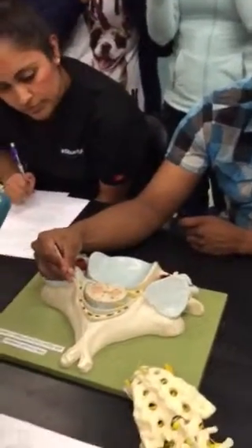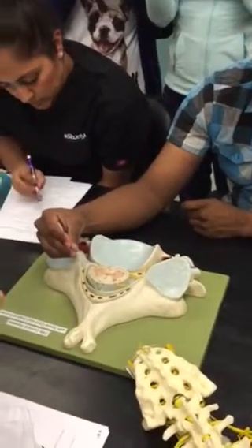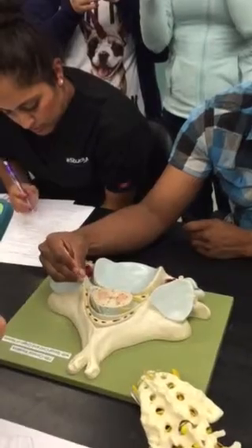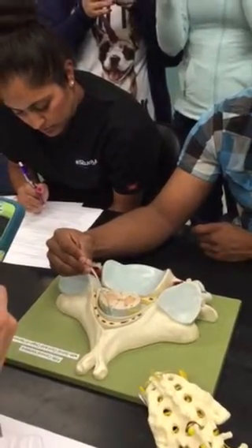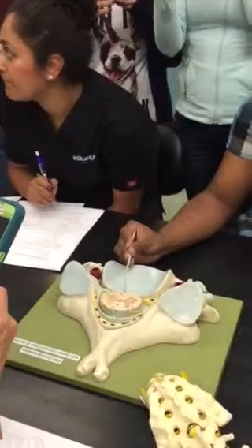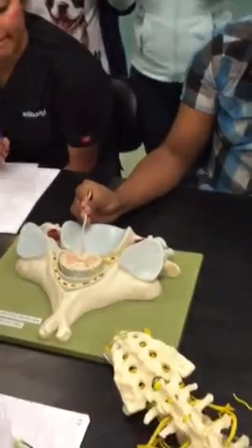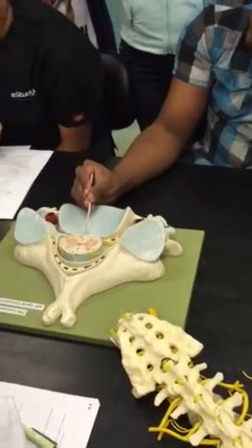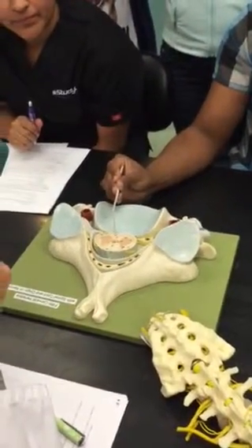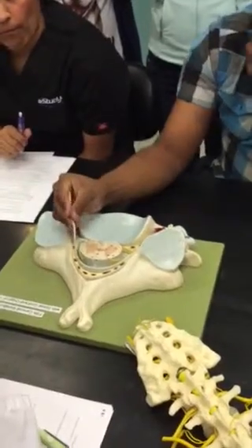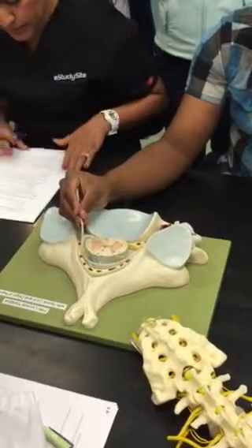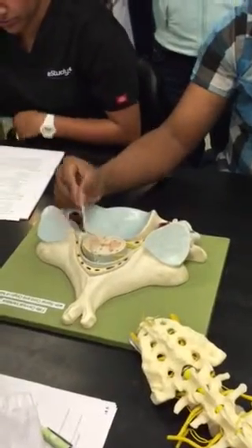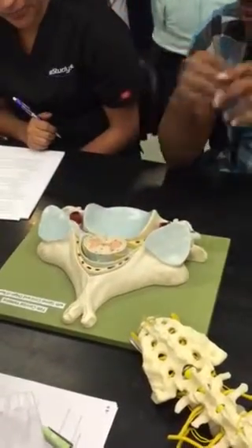So epidural space is adipose, the dura mater, arachnoid mater, subarachnoid space, pia mater. Or this side, epidural space, dura mater, arachnoid mater, subarachnoid space, pia mater. Epidural space filled with fat. You got the tough mother, the spider mother, the sub-spider mother space, and the delicate mother. That's what the words mean.